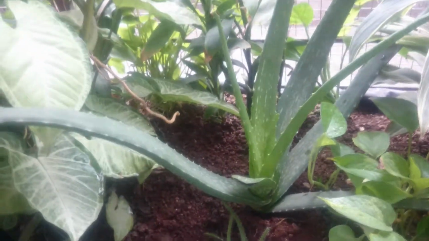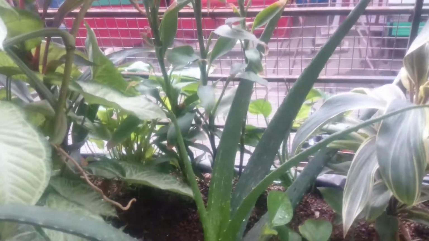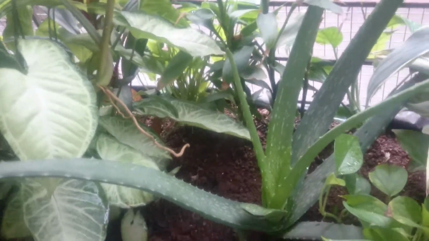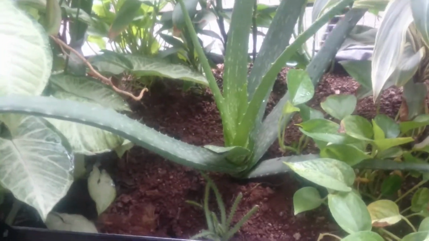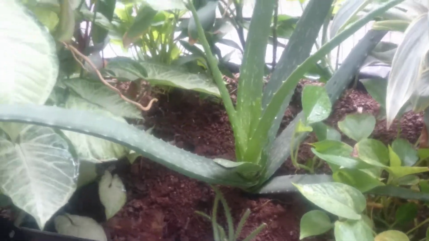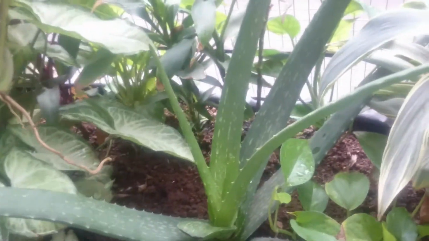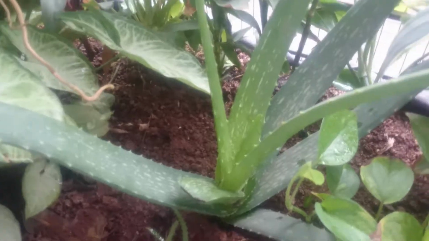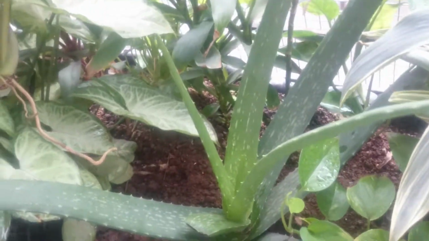Now there are different types of aloe vera. I'm sorry, not aloe vera, there are different types of aloe plant. It's a huge category of succulent within succulents. There are numerous types of aloe plants, but this is one of the most famous ones because this aloe plant is very useful.